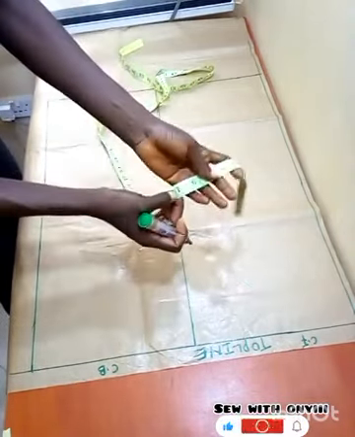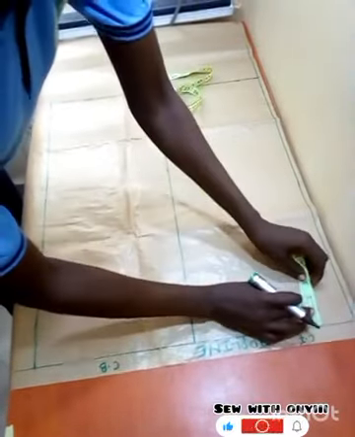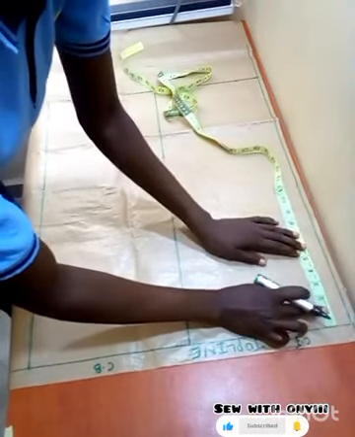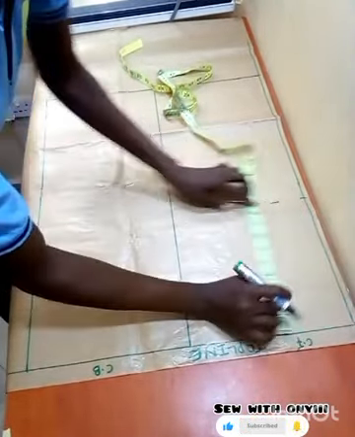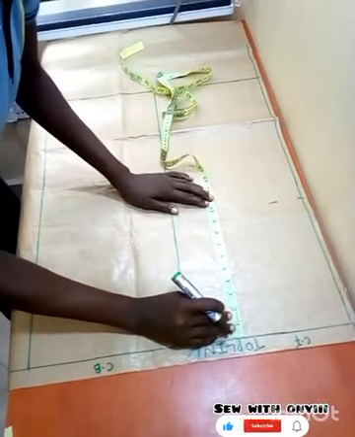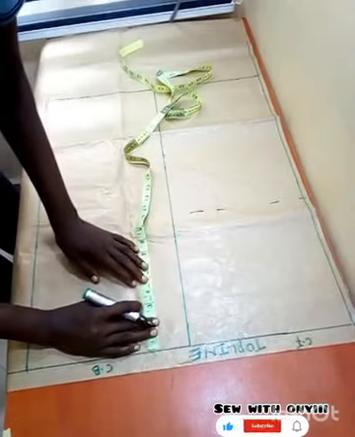So I'm going to go ahead and input my waist to hips line. My waist to hips line is 10 inches. So I'm just going to input it all across the box, as you can see, both on the front skirt and on the back skirt.